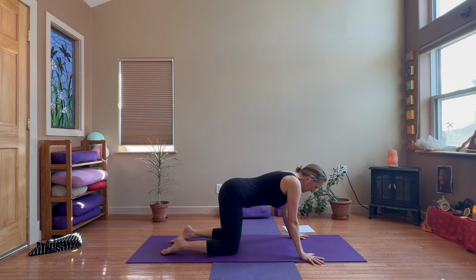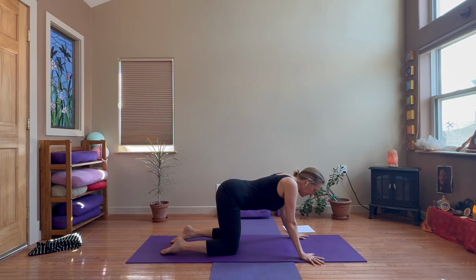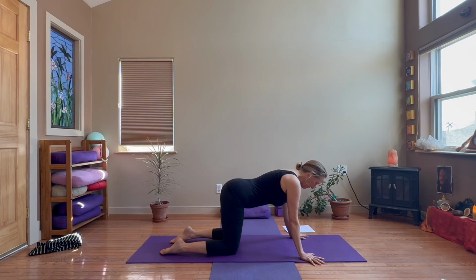On your exhalation, keeping... Well, let's do the inhalation first. Let's inhale earth energy up the arms into shoulders. Fill behind the heart space. And then on the exhale, let the heart simply melt. Keeping that energy in the arms pressing through hands, the heart melts. And then inhale, the heart lifts.